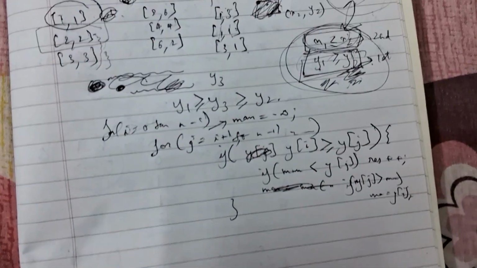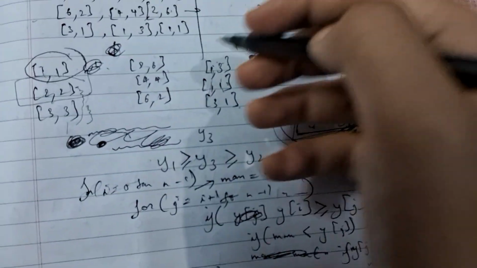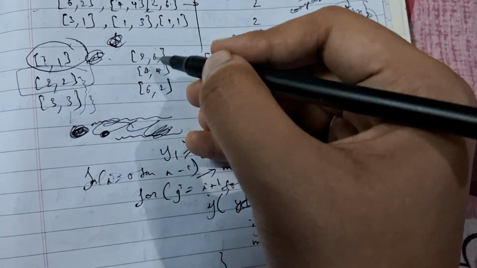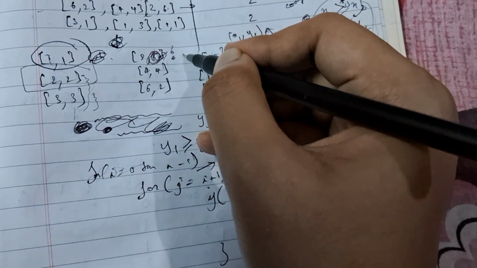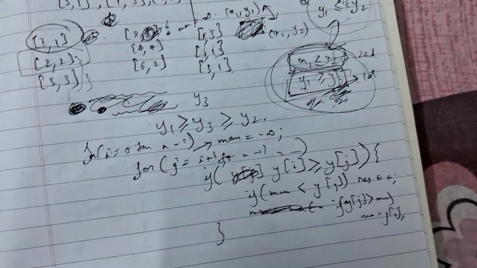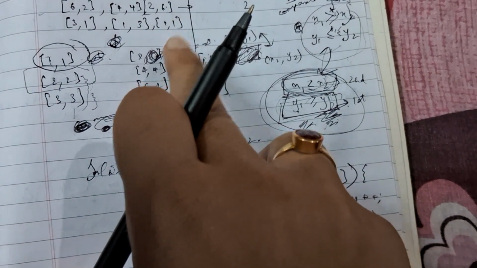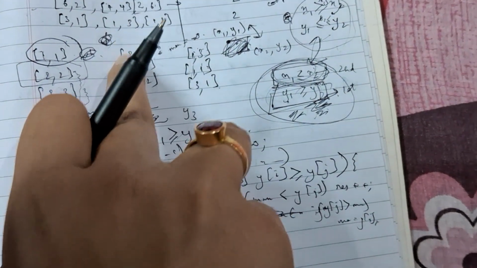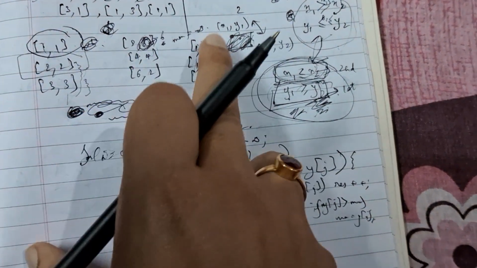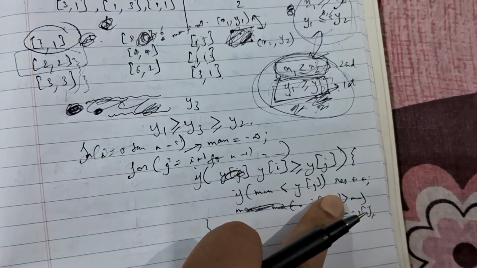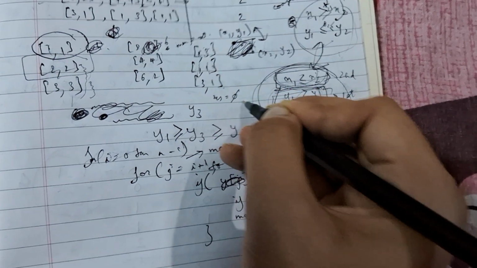Clear? So this is how this code works. These examples are very easy, you can get it out. So for 8 6 4 4 6 2, first we are going to check for 6. What is maximum? Maximum is initially minus infinity. In the beginning, y of i is greater than or equal to y of j, that is 6 is greater than or equal to 4, right? So we are going to check this pair. Maximum is minus infinity, so minus infinity is lesser than y of j. Minus infinity is lesser than everything, so result plus plus. Result was 0, so now result becomes 1.